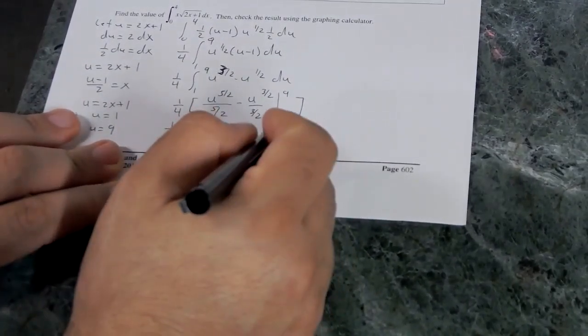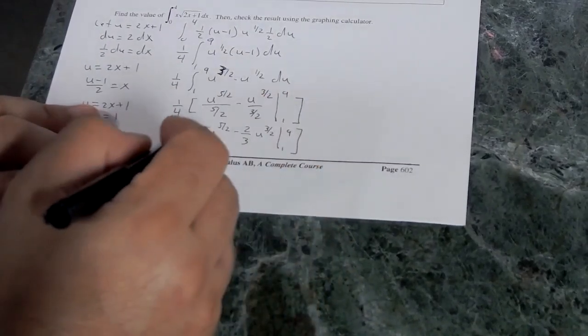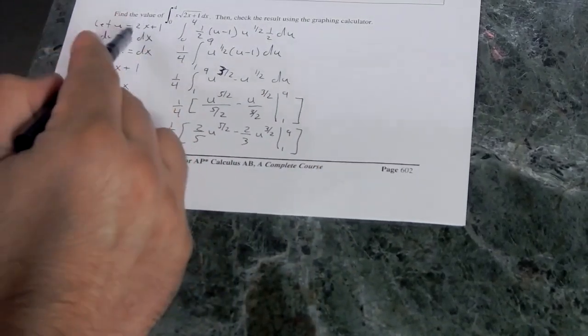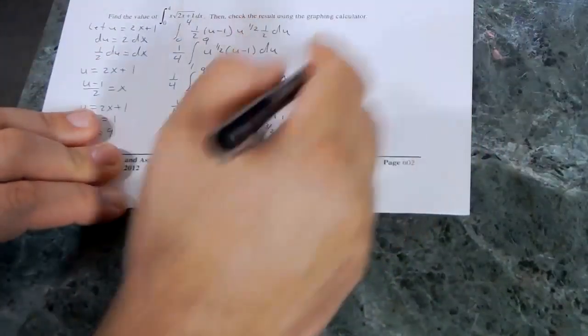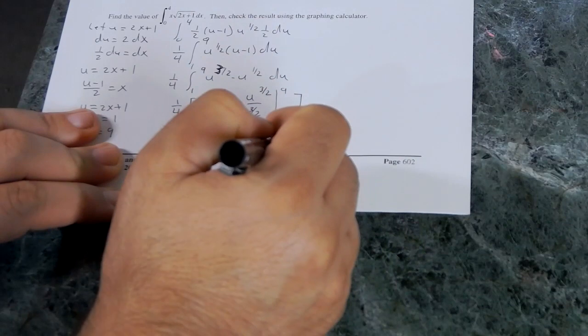If I didn't do from 1 to 9, kept it from 0 to 4, I would have to rewrite what u is, which is 2x plus 1. Well, so this gives me evaluate at 9 and minus at 1.